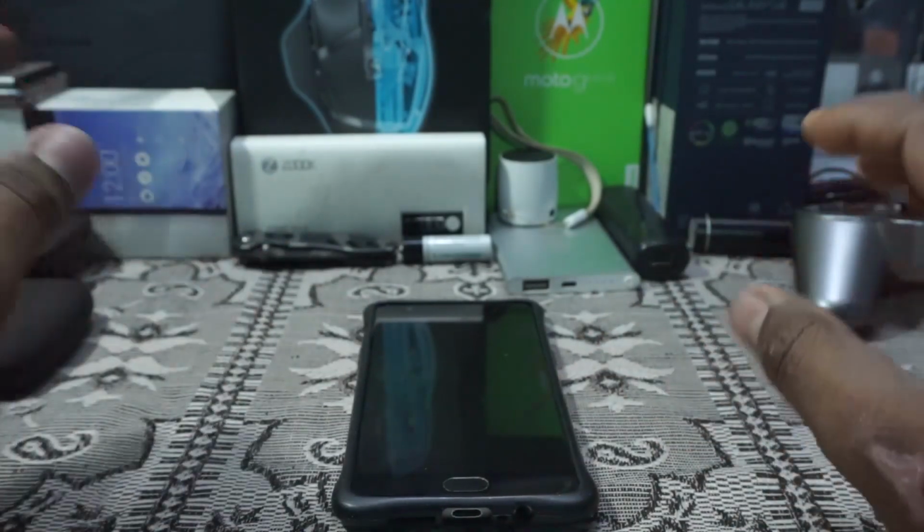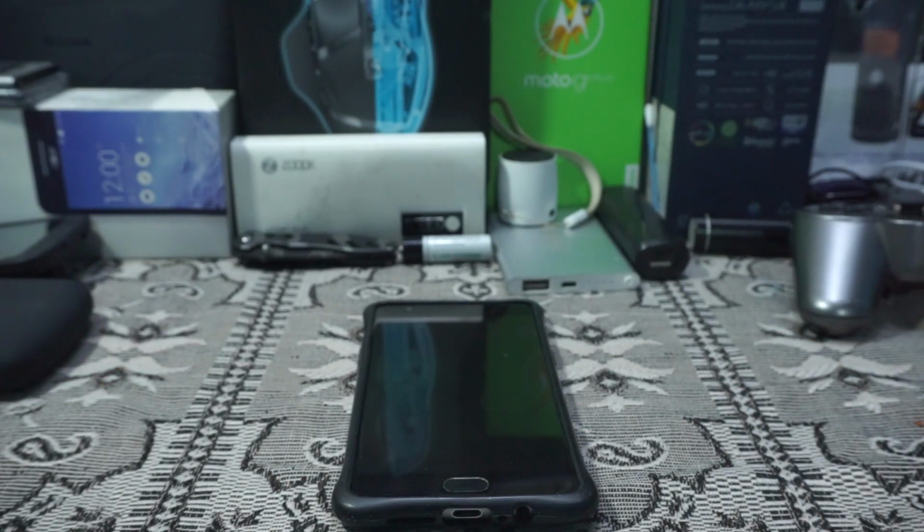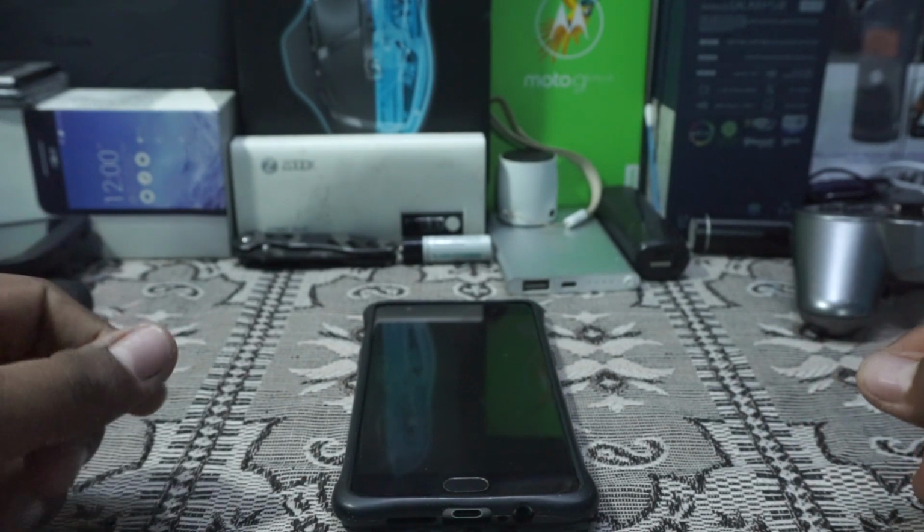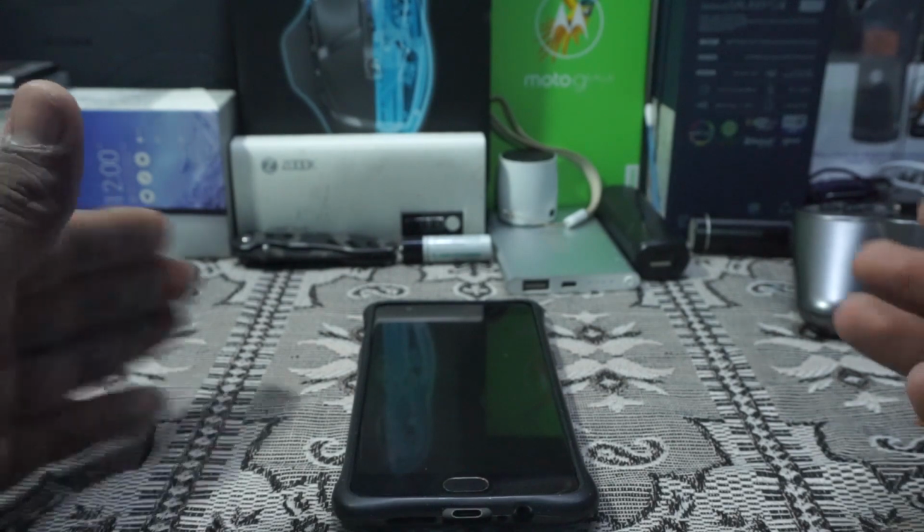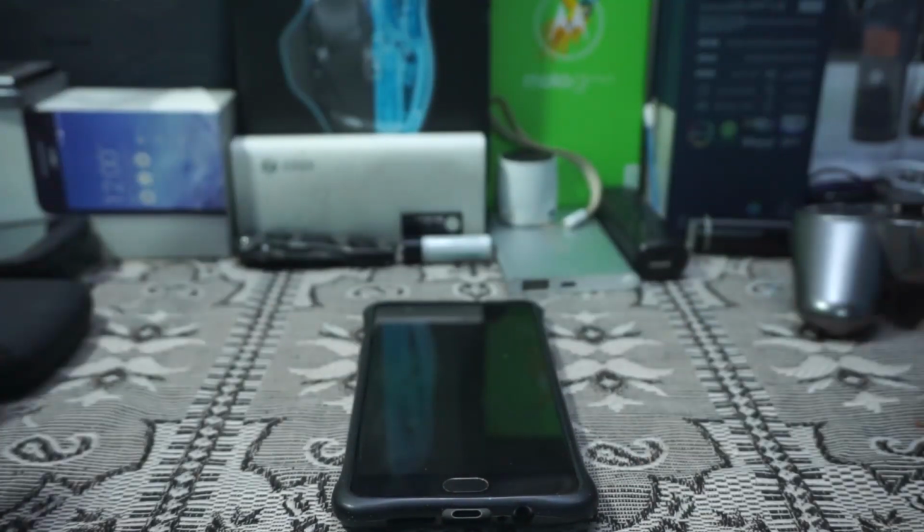So guys, you have to forgive me for the tablecloth. I had nothing else remaining. I had a little bit of renovation in my room, so yeah, things got dirty. So let's get started now.